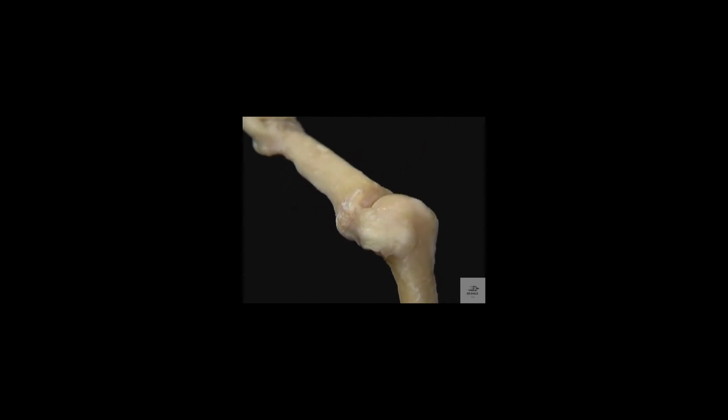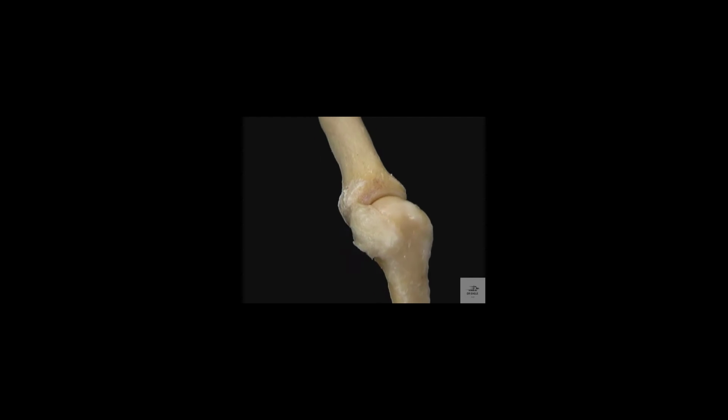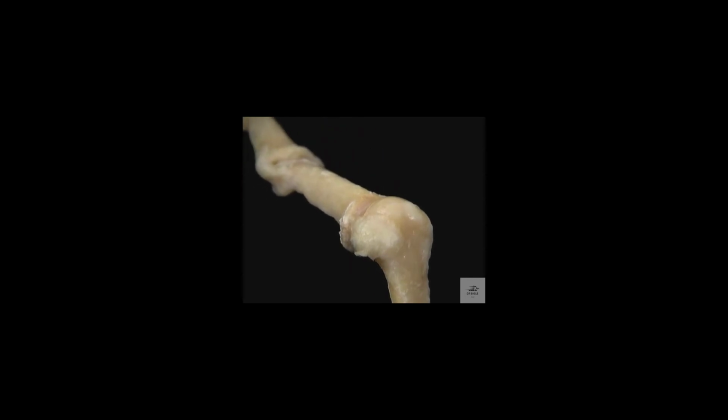So when the joint is extended, side-to-side movement can occur readily, but when the joint is flexed, the tightness of the ligaments prevents side-to-side movement.